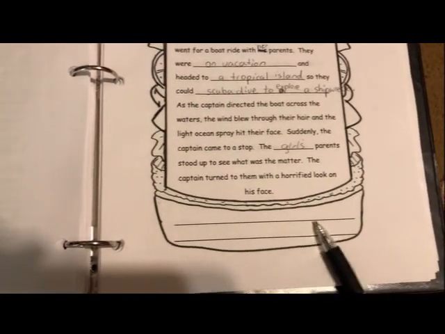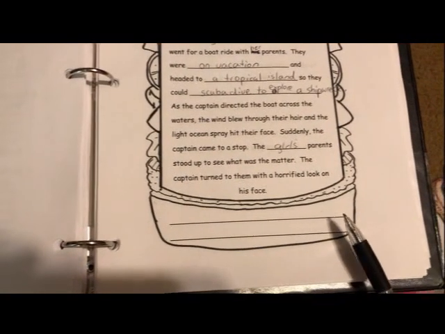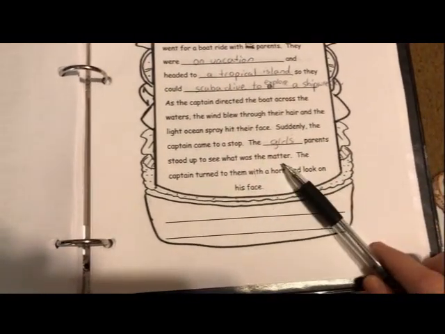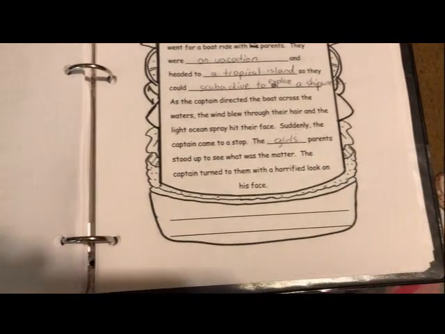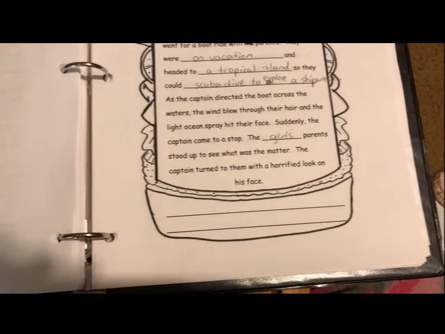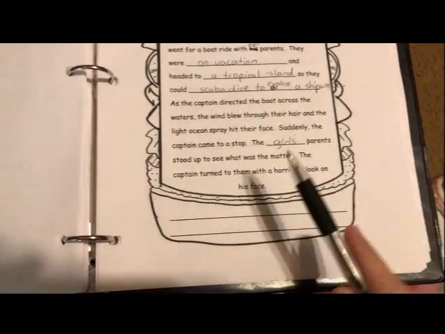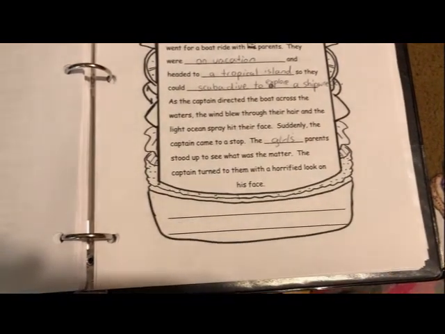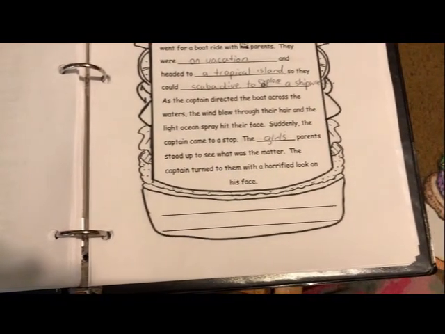Would they make it to the shipwreck? We could say that, but we're still traveling there, right? And not a lot has happened. All that the reader knows is what? That they're trying to get somewhere and the boat stopped, and the captain has a horrified look.